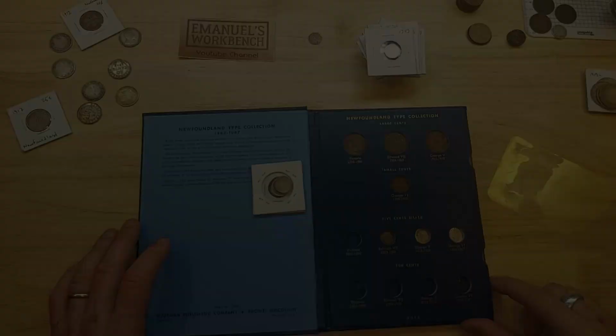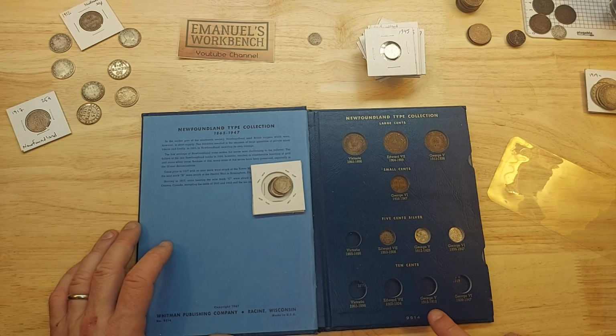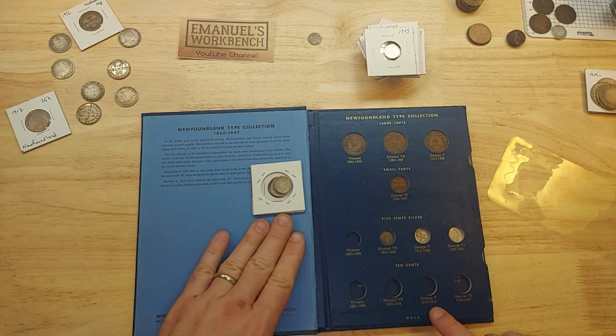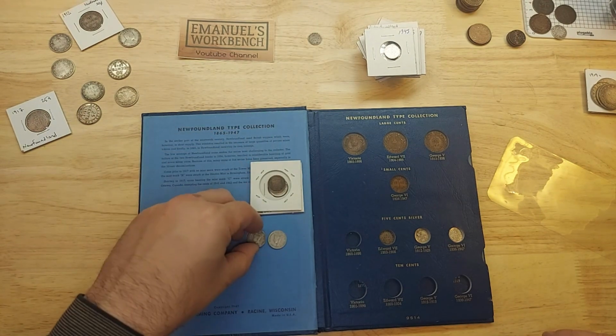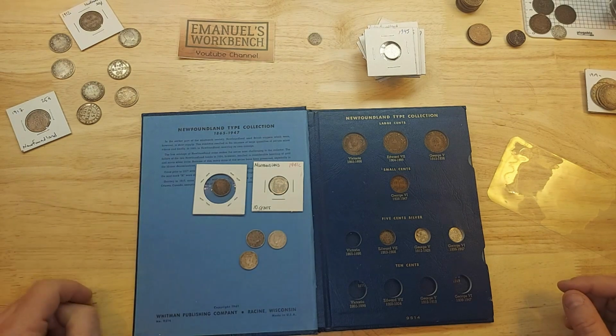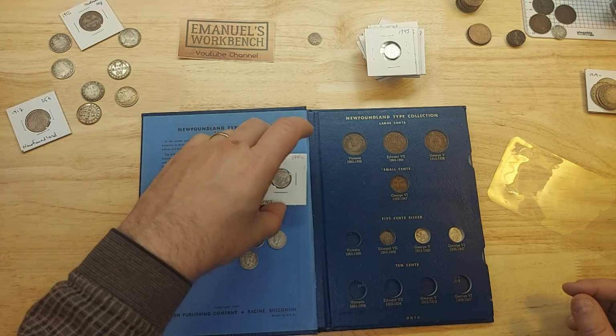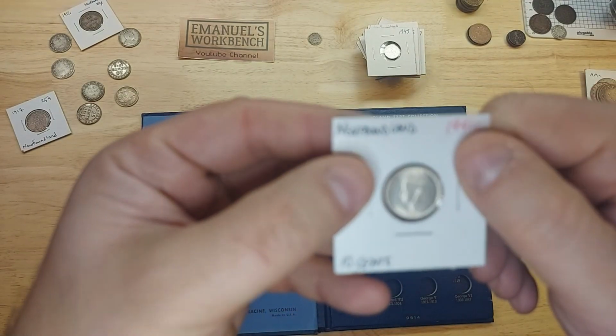There we go. Well, here we are with the dimes. I don't have any Victoria, Edward VII, or George V. I only have a George VI. So very quickly, I'll just go like this and look at what I have. And this one offhand looks like the best, so it'll be the reference. This is a 1941. So let's have a look at that.